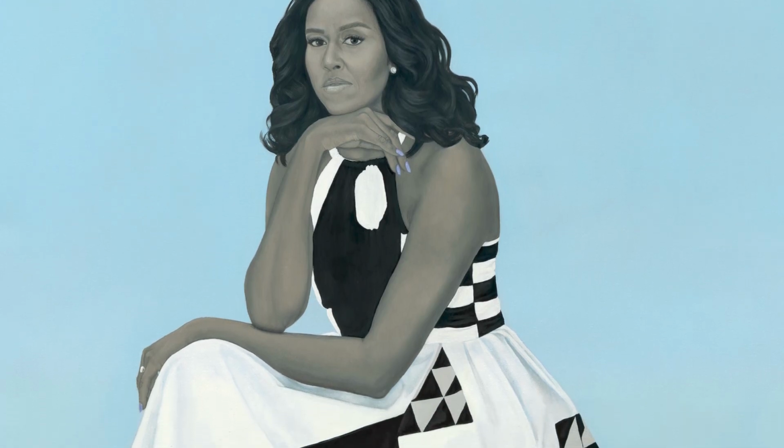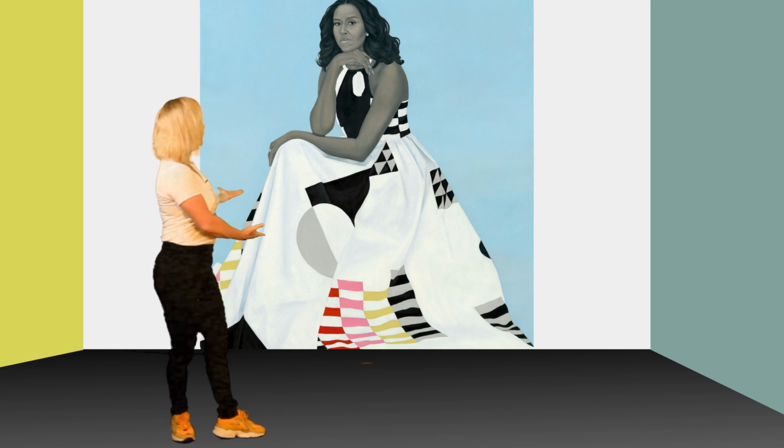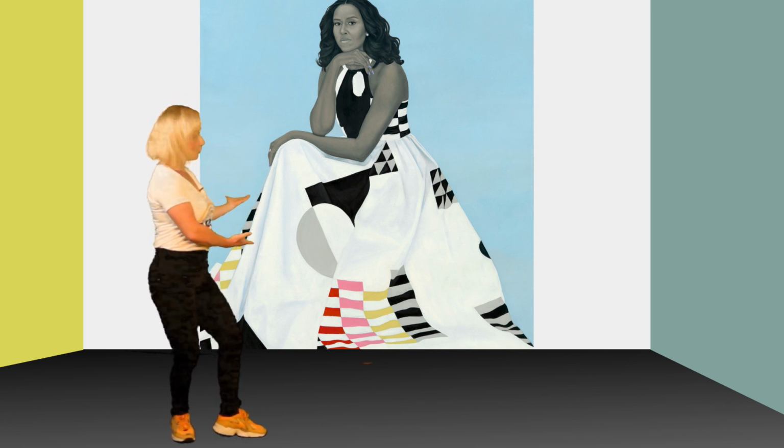Amy Sherald is only 44 years old. And to be that young and to have gotten this amazing portrait, to be able to do this, put her on the map and got her a lot of fame and notoriety.